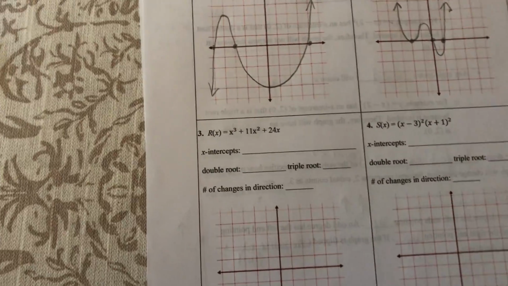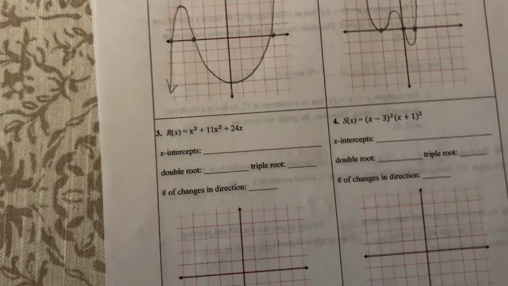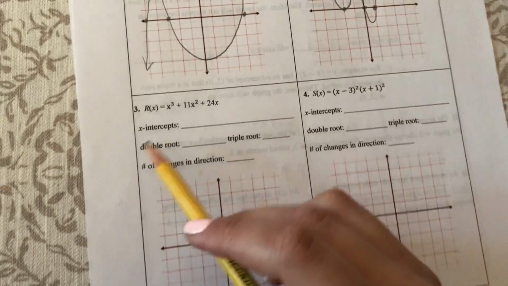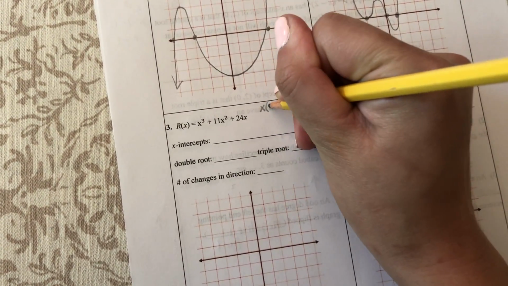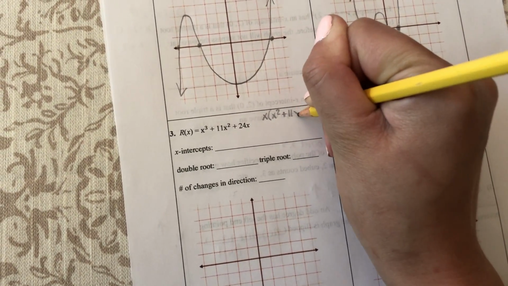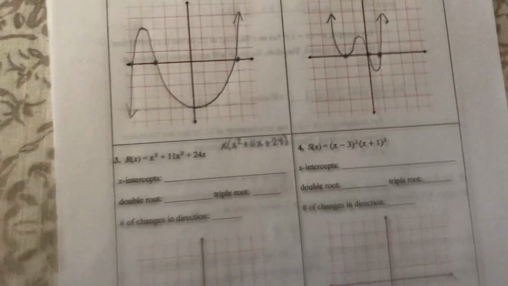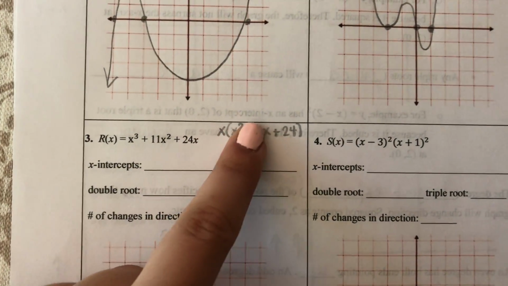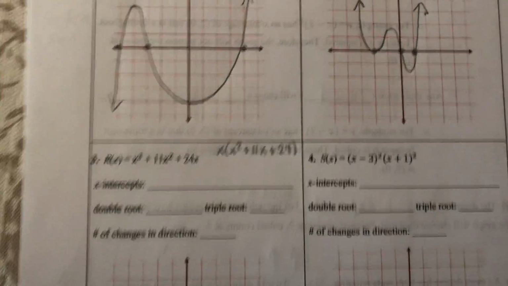Try number 3. So number 3 is not in factored form, which is the easiest form to be in to find your x-intercepts. I'm going to factor it myself. They all have an x in common, so I'm going to take that out. What's left over? X squared plus 11x plus 24. Just take an x out from everything. You can check your work. If you distribute, you should get the same thing, and I do. Okay? It's not factored all the way.